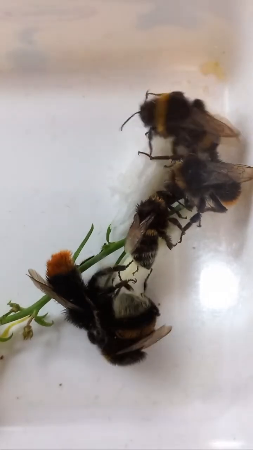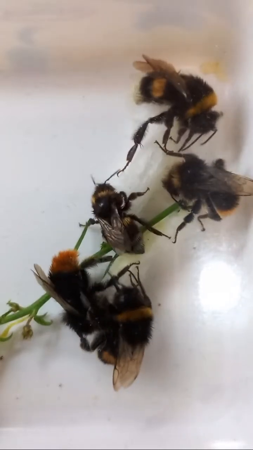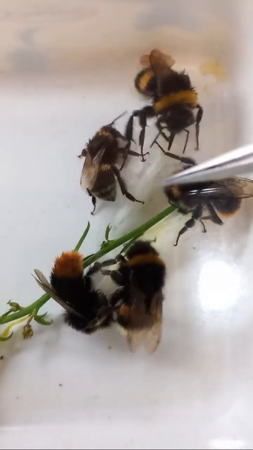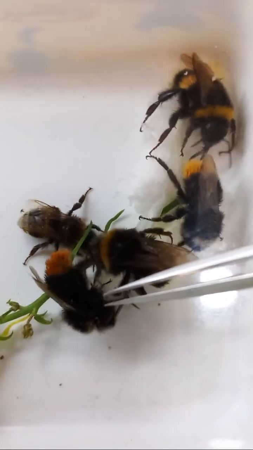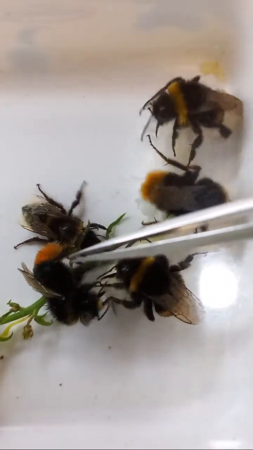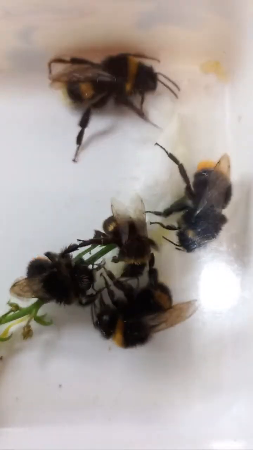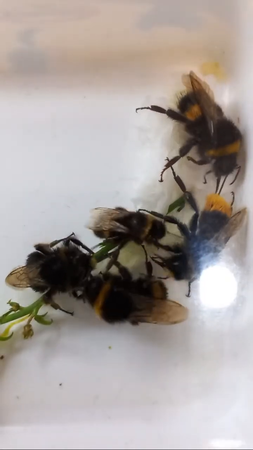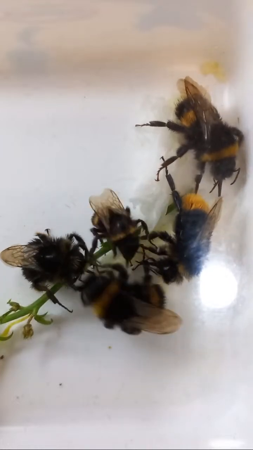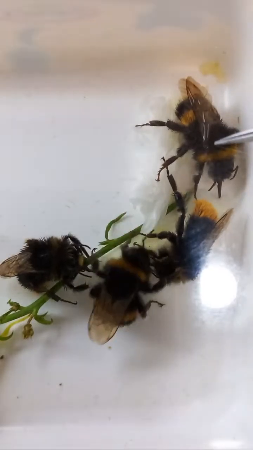Here we have the smallest in the central part, which is the smallest worker, still very small. This one is the ground bumblebee, Bombus terrestris. And this one with the red tip of the abdomen is Bombus lapidarius, the second species. Here we have two species of bumblebees. And I have workers here: this small one is a worker, and this big one.